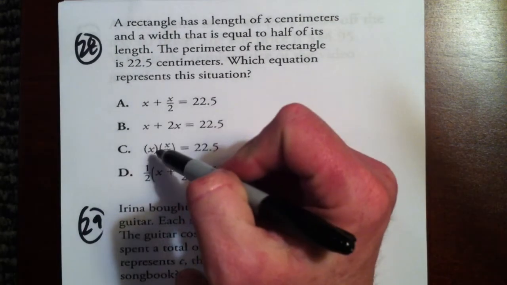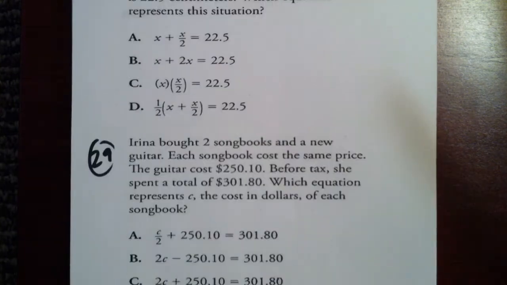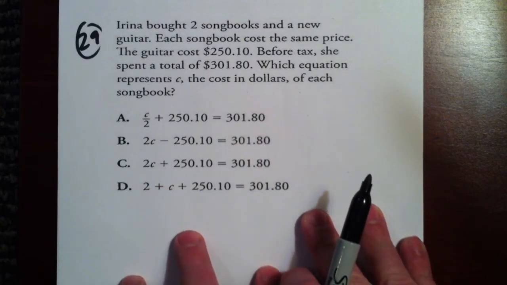Number 28 we're going to come back to. Number 29.